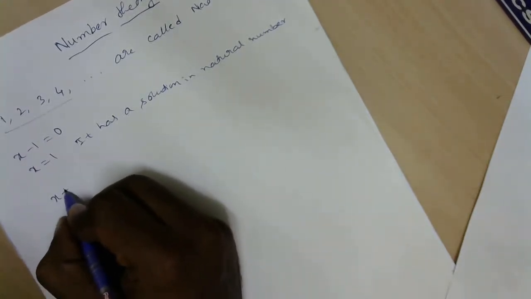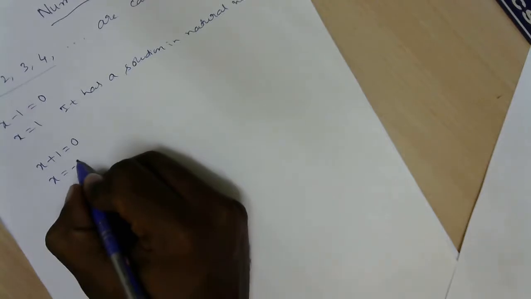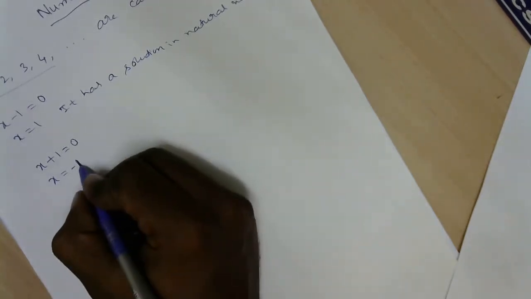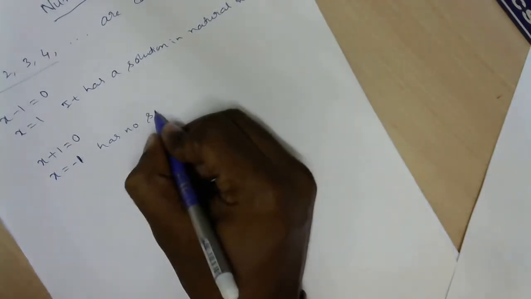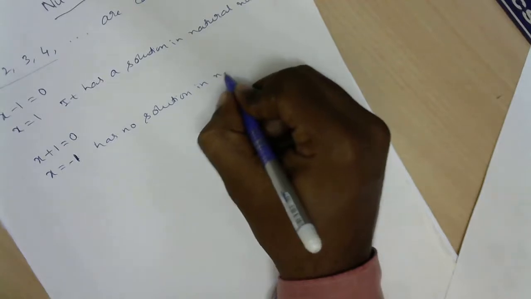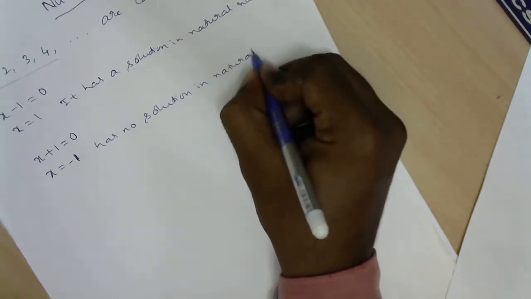I will take another one, x plus 1 equals 0. So the solution here is x equals minus 1. But it has no solution in natural numbers.